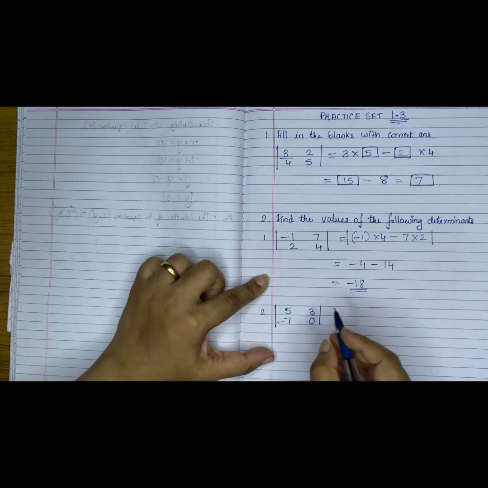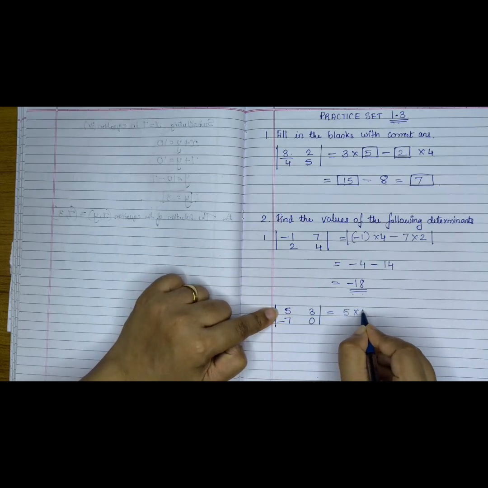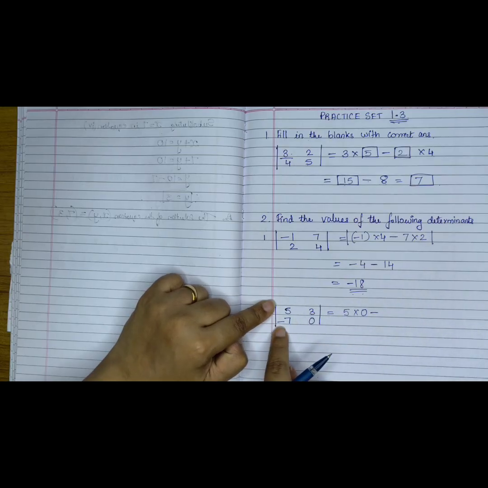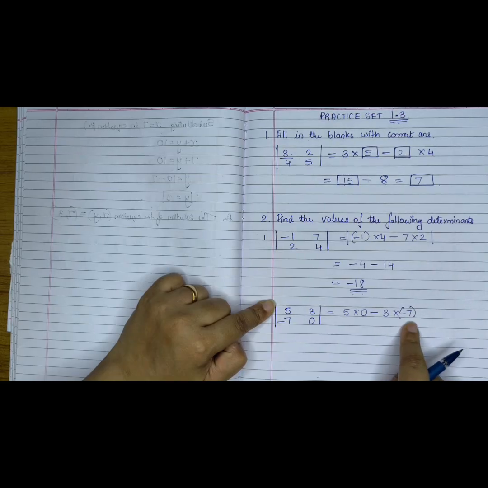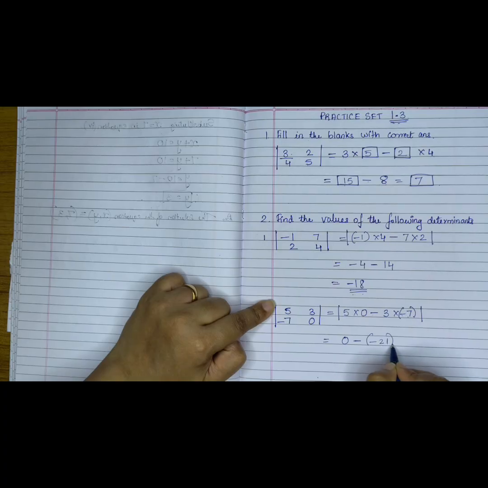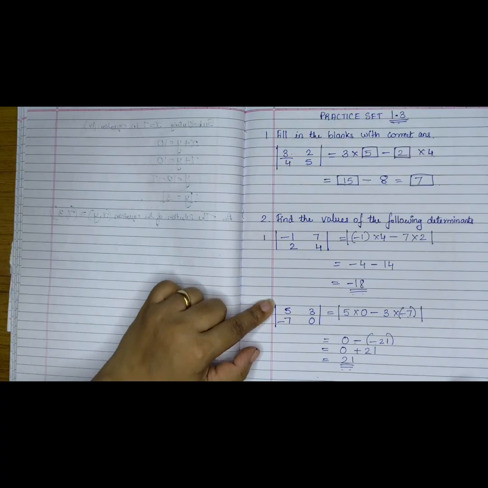Now the next one. Again cross multiply. 5 multiplied by 0 minus 3 multiplied by minus 7. Put minus 7 in the bracket. Next, 5 zeros are 0. Okay. Now your minus 3 7s are 21. 3 7s are 21 and minus 21 since there is a minus sign here. Minus into minus plus. So you get 21 here. Okay. Understood?